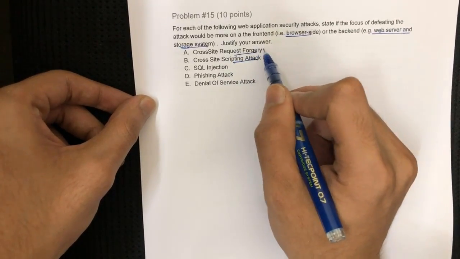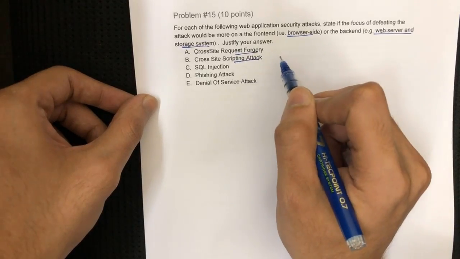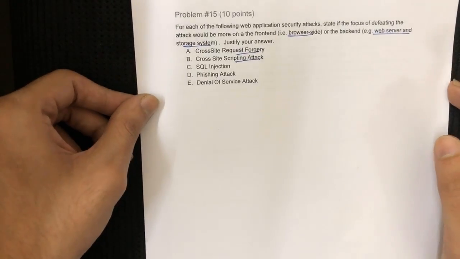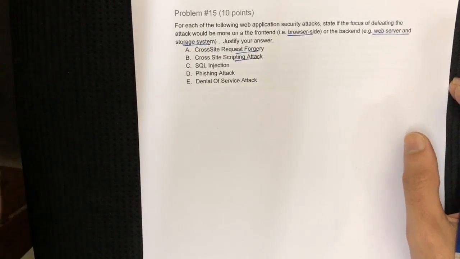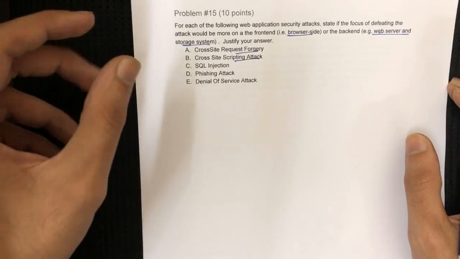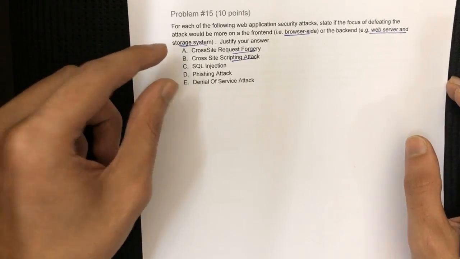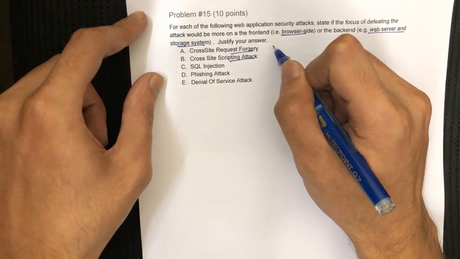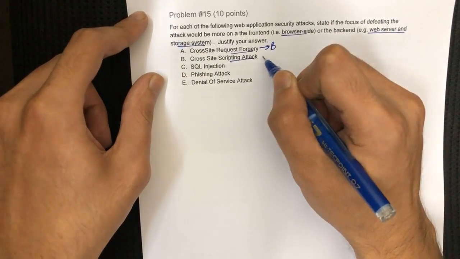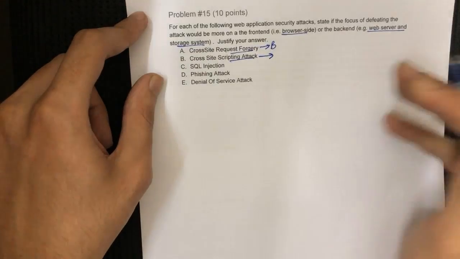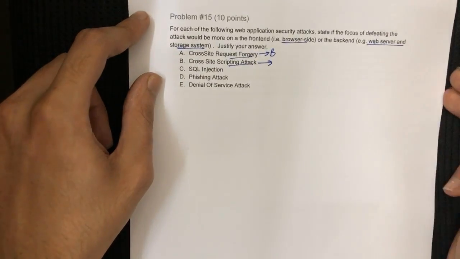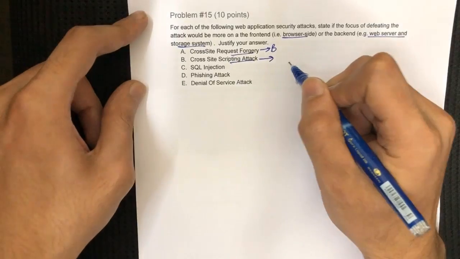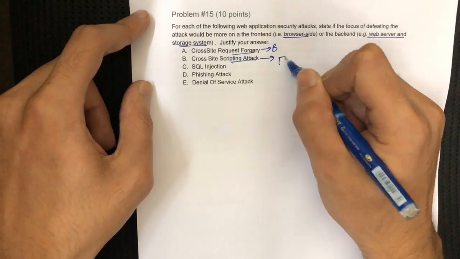In the forgery attack, the GET parameters are changed, and basically the request, like cookie stealing or something like that, is happening over here. This is only checked at the backend because request parameters can only be checked at the backend. So I'm going to say this is the backend. Okay, a scripting attack, like I said, is performed on the front end because a script is trying to be run, so this has to be checked on your front end.